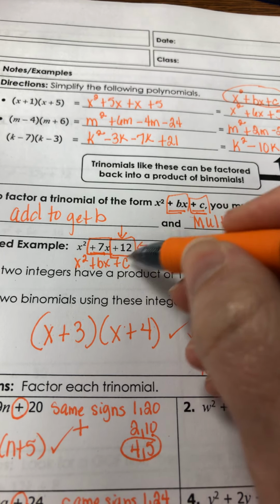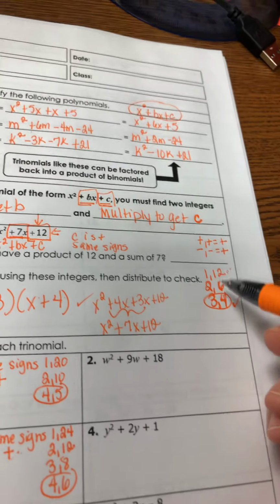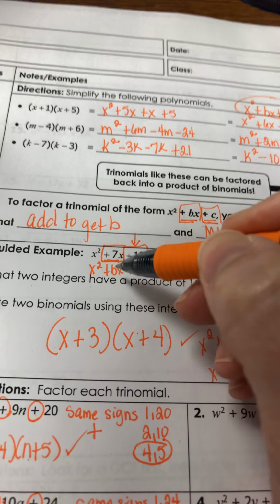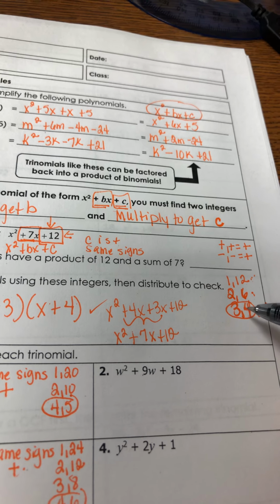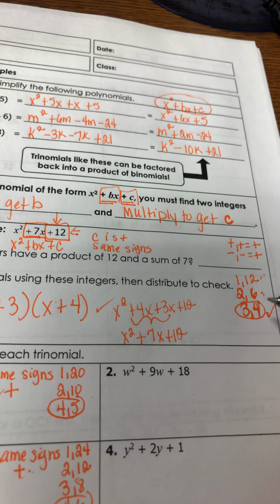But again, C is going to be our multiplication number. Always take C and list the factors. B is going to be our addition number. Add your factors together to see which one will give you your middle number, and that will tell you which set of factors you need to use.